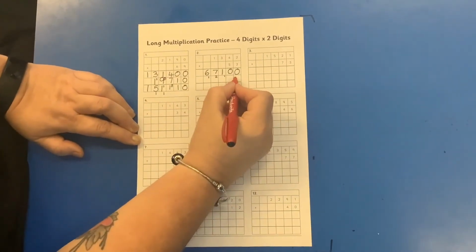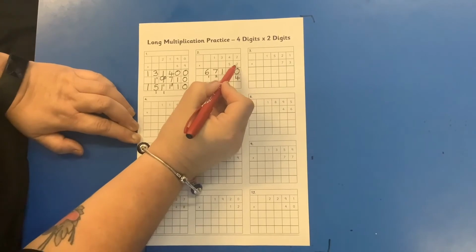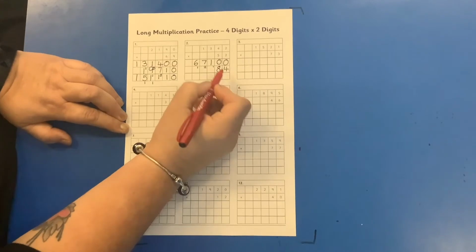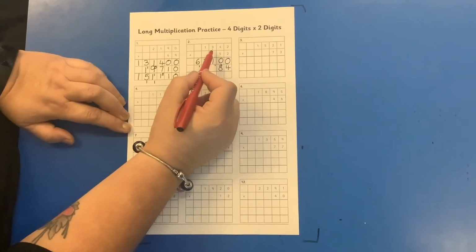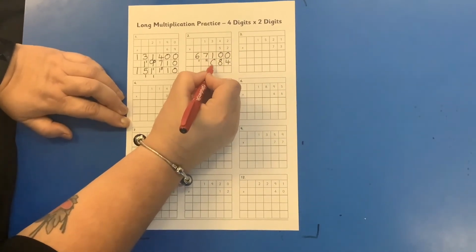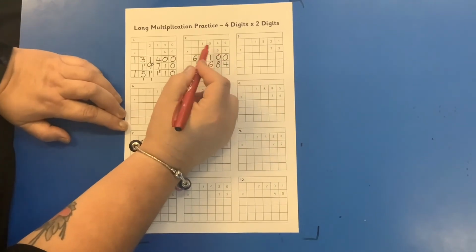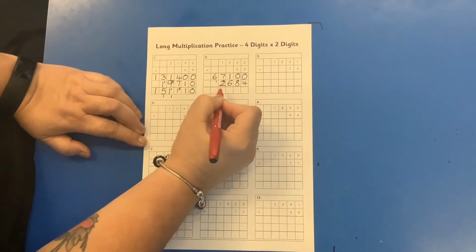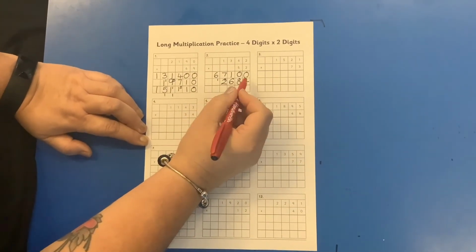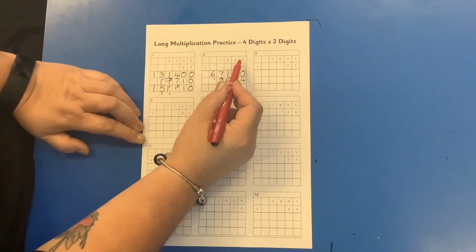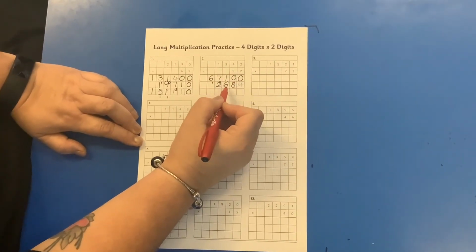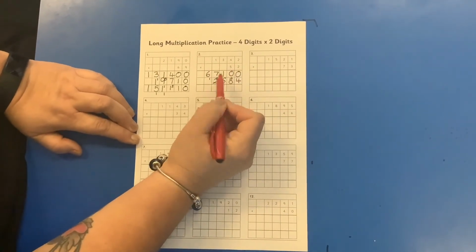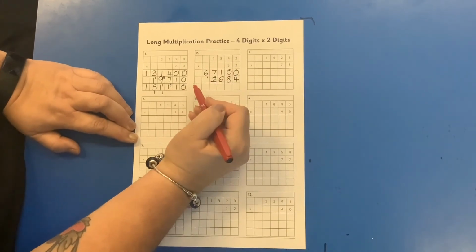2 times 2, well, that's 4. 2 times 4 is 8. Got nothing to carry, I can just put my 8 in. 2 times 3 is 6. And 2 times 1 is 2. So I found out that 2 times 1,342 is 2,684. And again, I can see that that looks right because actually I've just doubled it, haven't I? When I times by 2, I've doubled those numbers.